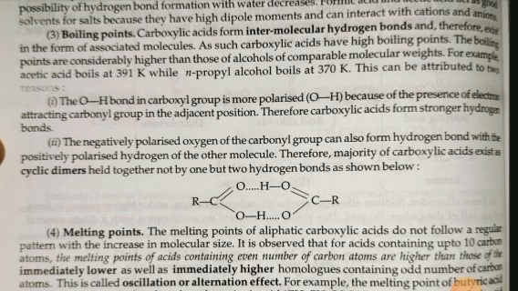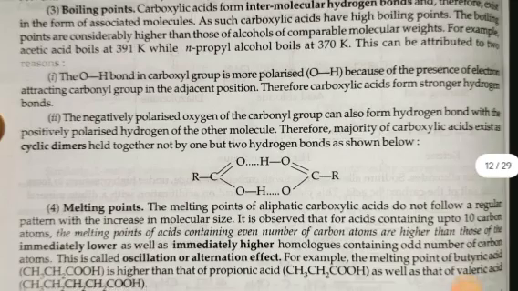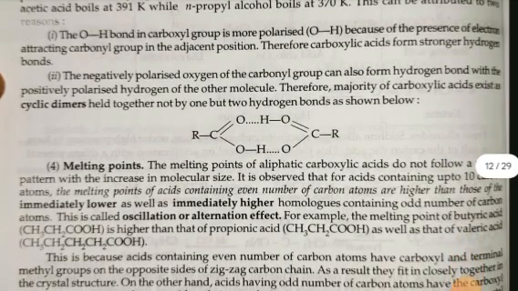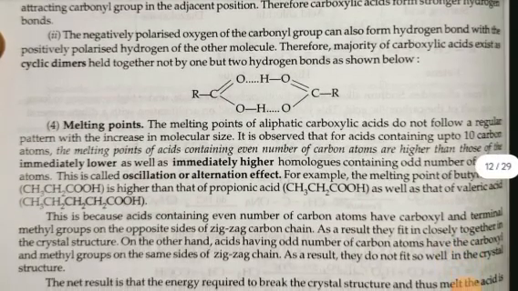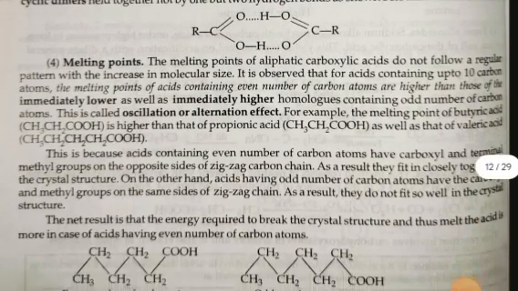First, the OH bond in the carboxyl group is more polarized because of the presence of the electron-attracting carbonyl group in the adjacent position. Therefore, carboxylic acids form stronger hydrogen bonds. Second, the negatively polarized oxygen of the carbonyl group can also form a hydrogen bond with a positively polarized hydrogen of the other molecule. Therefore, the majority of carboxylic acids exist as cyclic dimers held not by one but two hydrogen bonds, as shown below. Fourth is melting point.